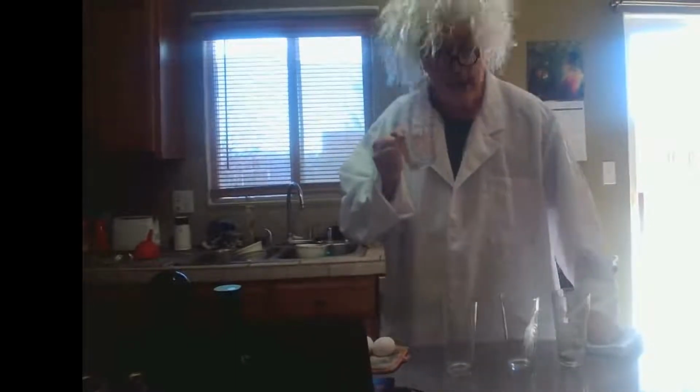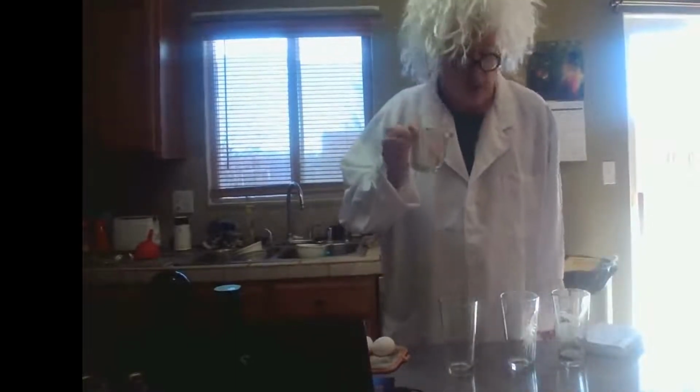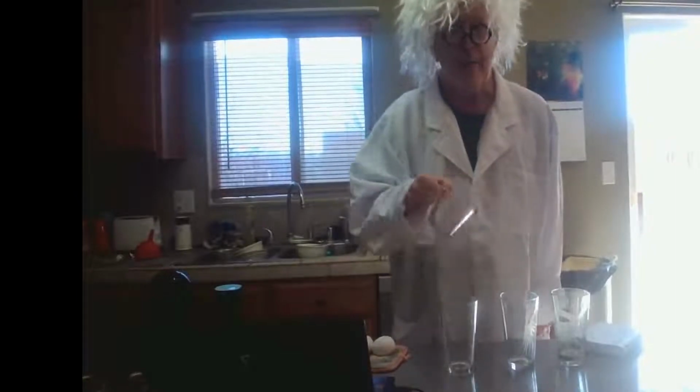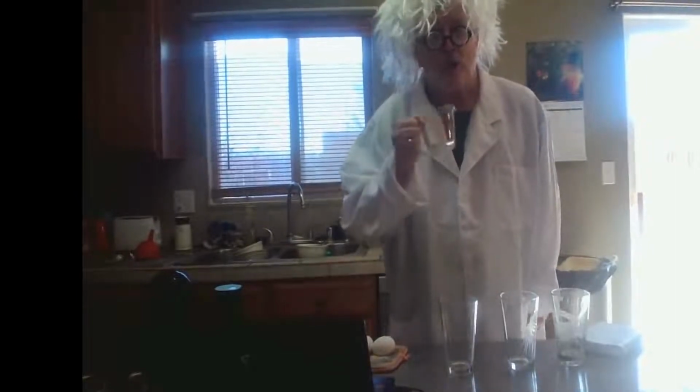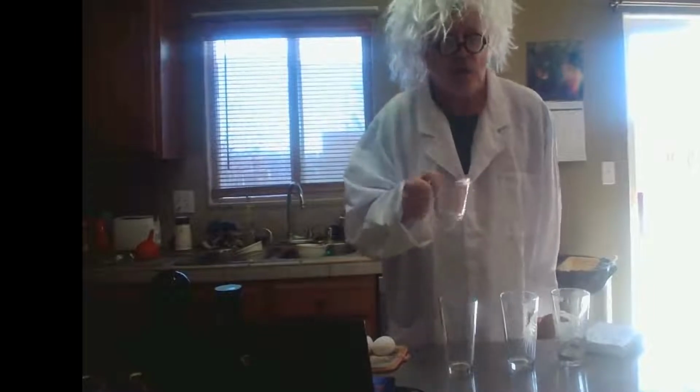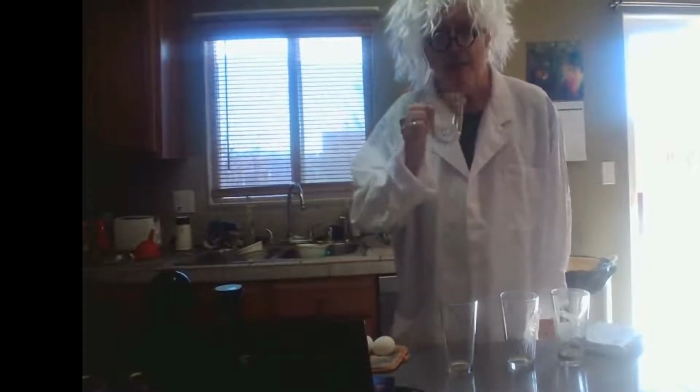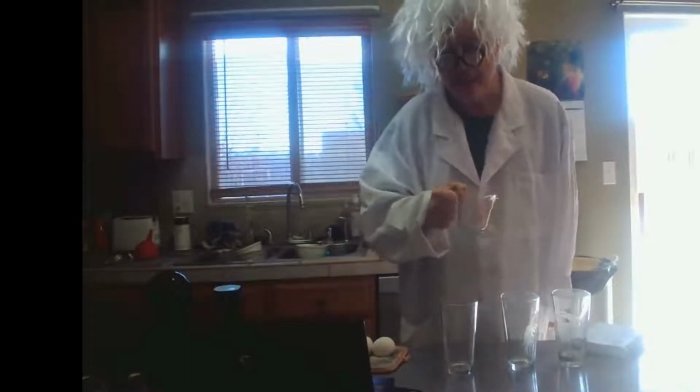First of all, we get our measuring cup because we don't want to just put arbitrary amounts. We want to measure and be exact. That is a good experiment.